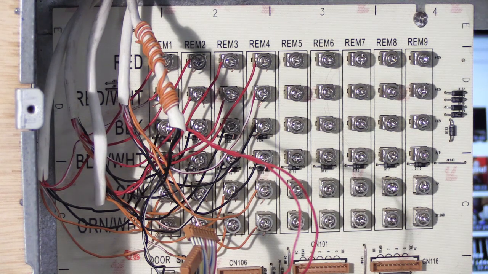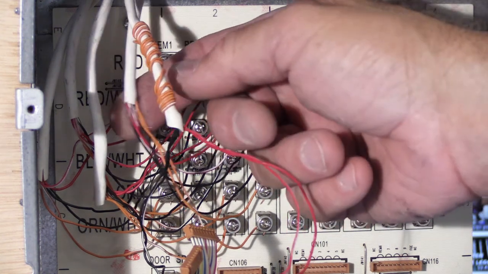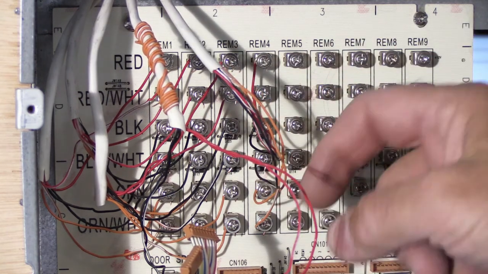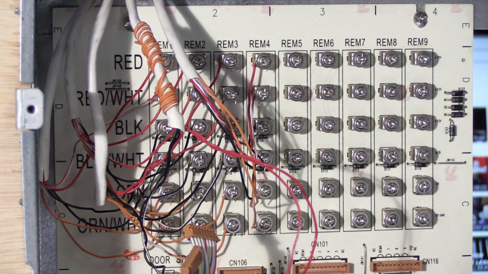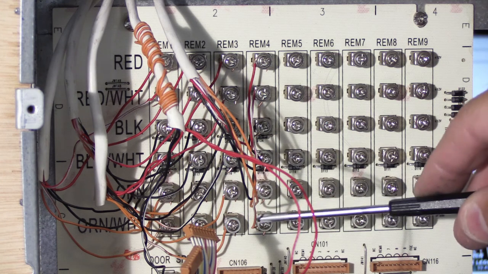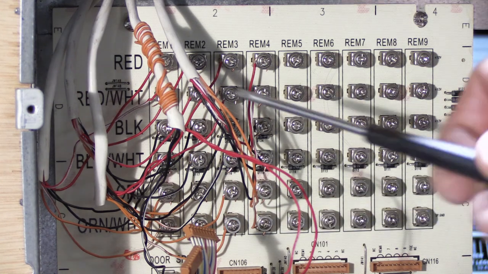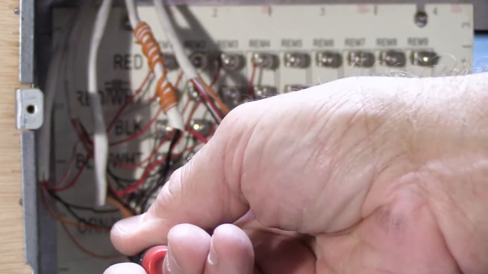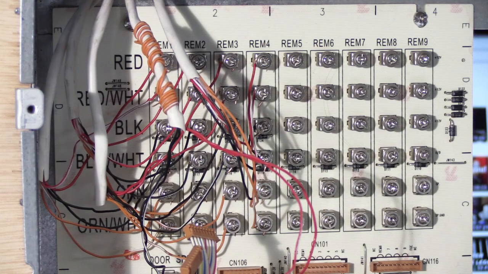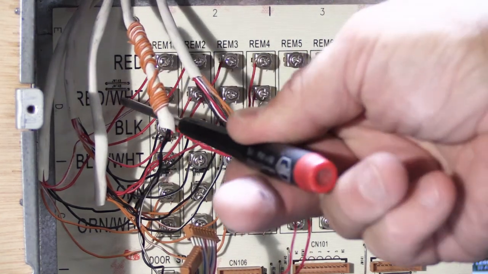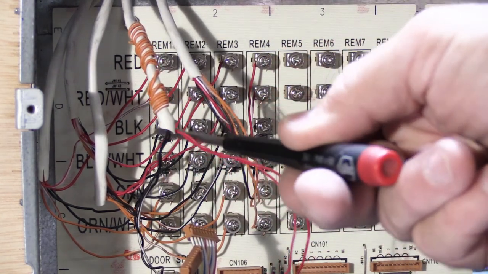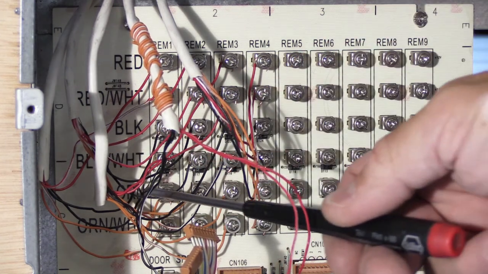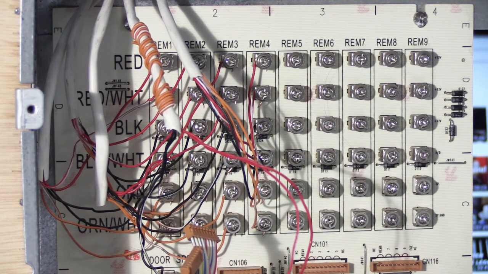So if your system was installed with genuine NuTone wire, inside your NuTone intercom cable you have 6 wires, and the way that they're referred to is you have a red pair, a black pair, and an orange pair. And that matches the markings on the terminal board. The pairs are divided up as red and red with a white stripe, black and black with a white stripe, and orange and orange with a white stripe. And that's when you use real NuTone cable.